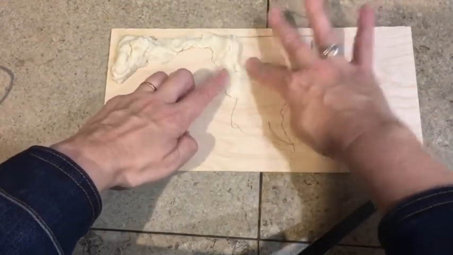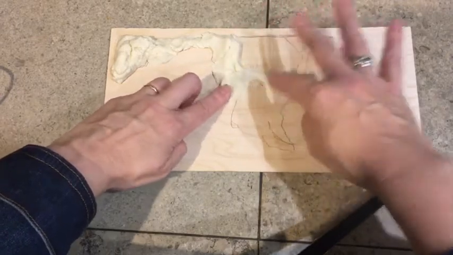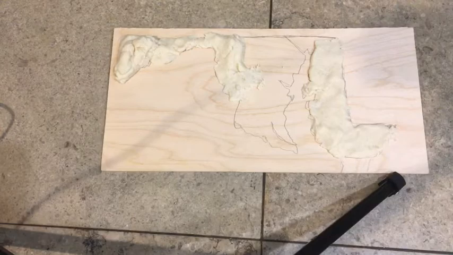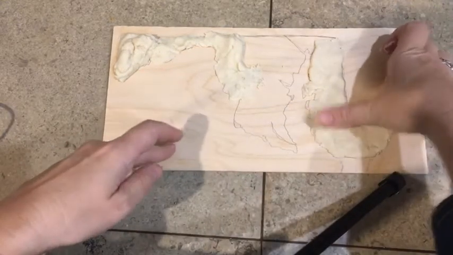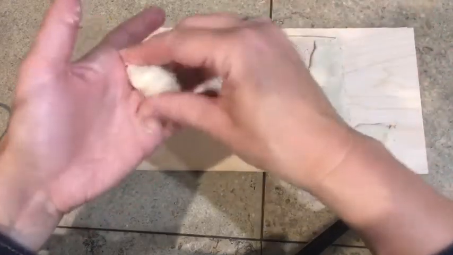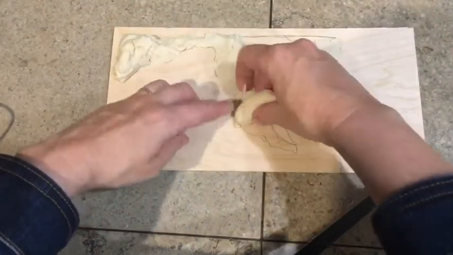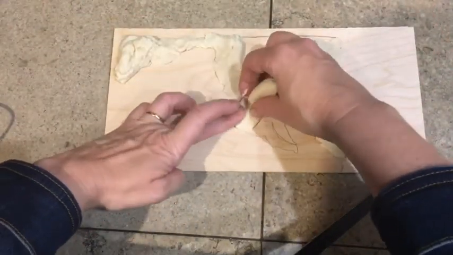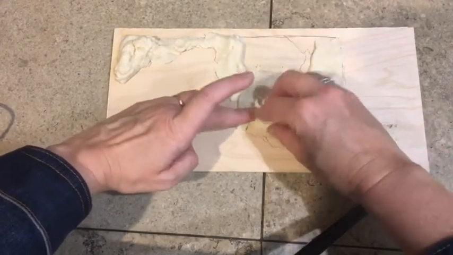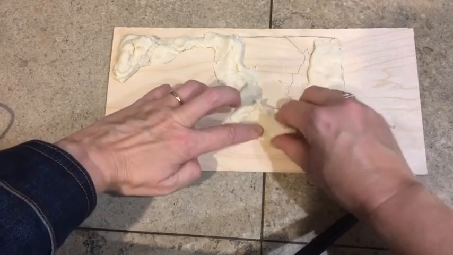All right. And we're just going to cover all of Maryland with some land. You can see this actually got pretty high for coastal flat plains. You can use it to flatten it out, but let's just worry about getting it covered right now. And then we can make sure of the parts that are higher and the parts that are lower.